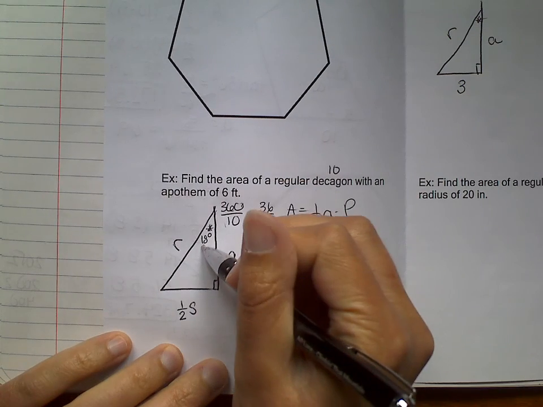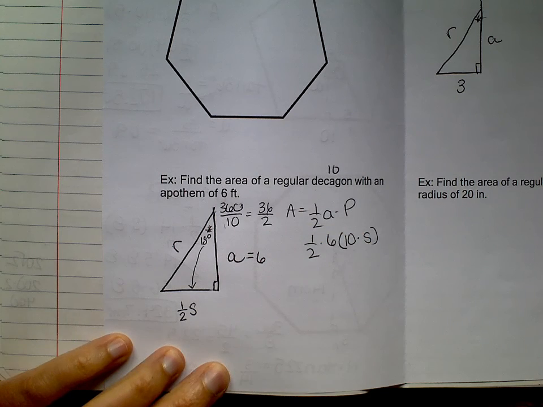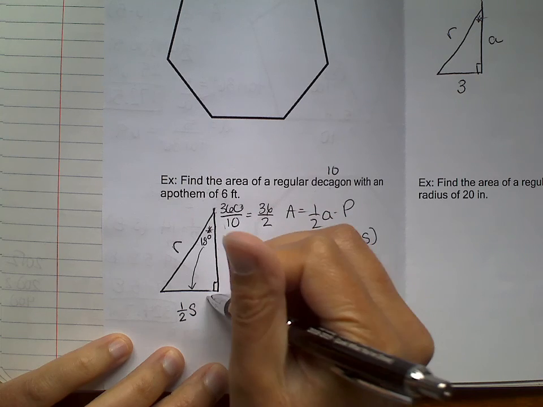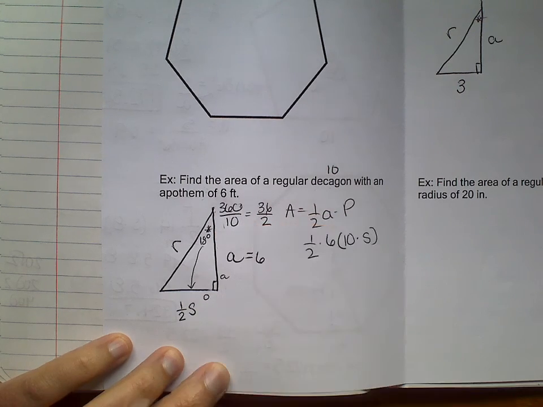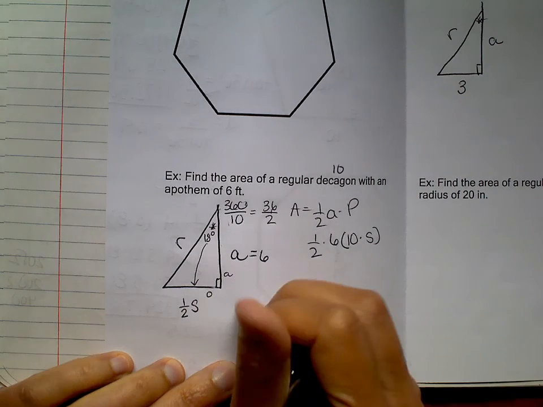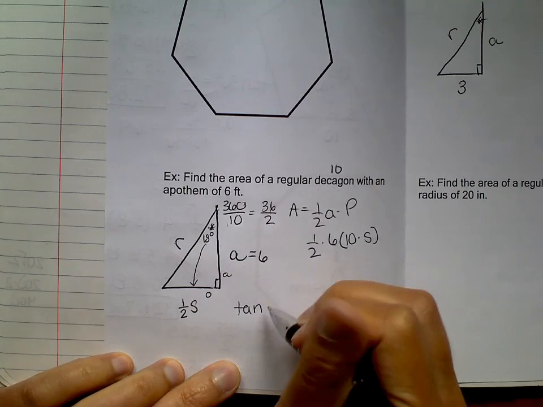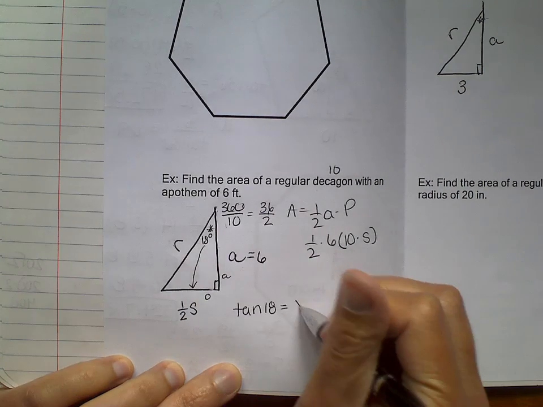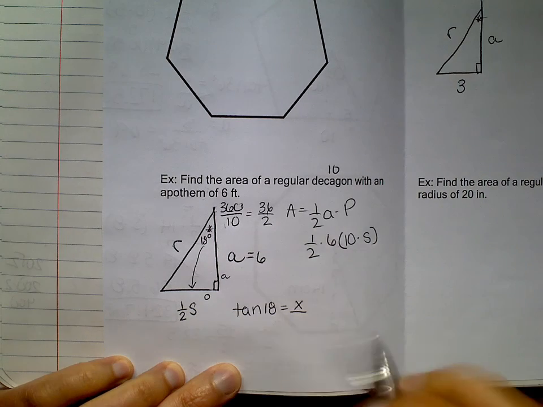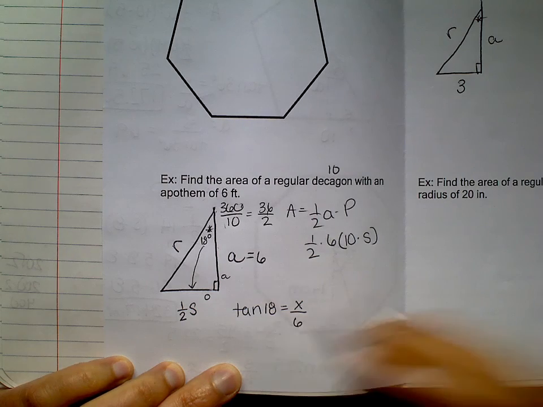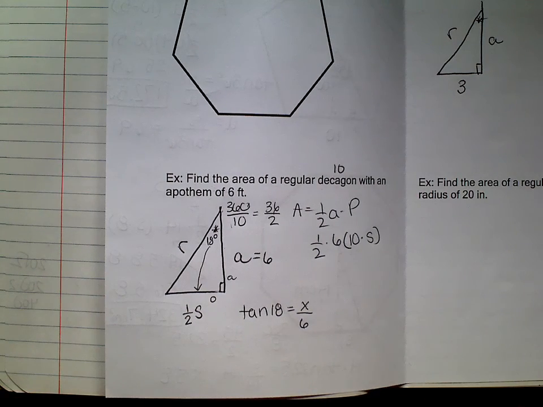And I'm trying to find the side, which is always opposite of that. And then I know the apothem, which is adjacent to that. So I'm trying to find opposite, I have adjacent. The only trig function that uses that is tangent. So you're going to do tangent of 18 equals opposite, which I don't know, over adjacent, which is 6. And so because x is on top, I'm going to times by 6 to the other side.